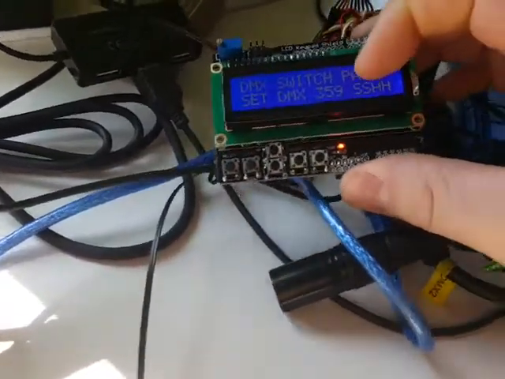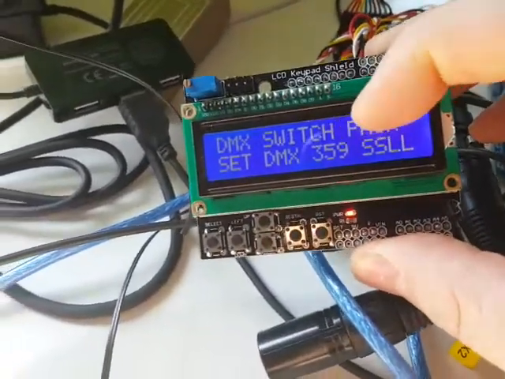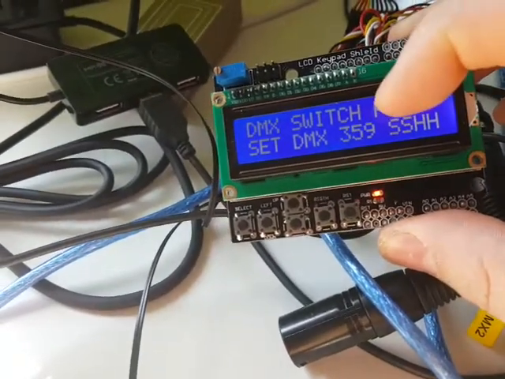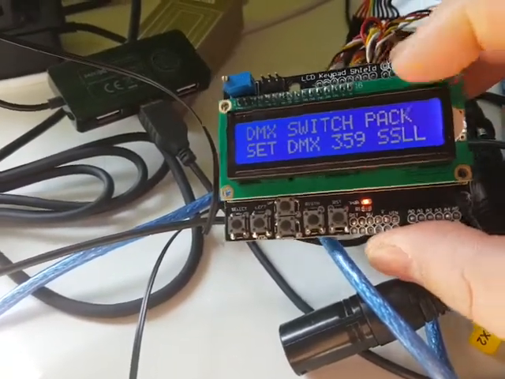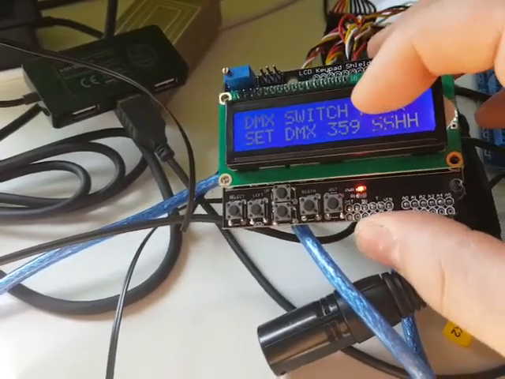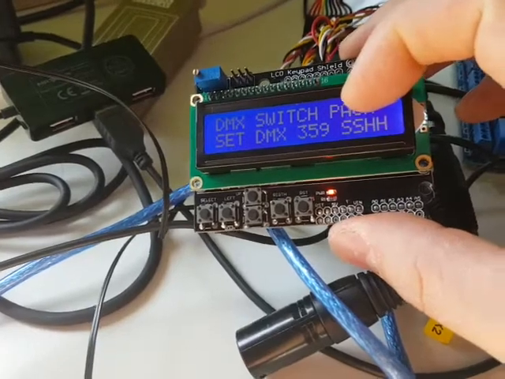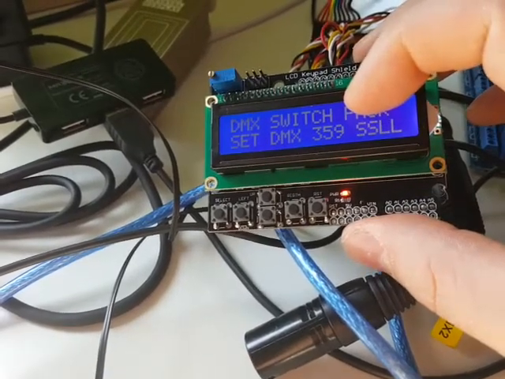And here I have SHLL. The first 2 are about my first 2 DMX channels. S from stop is a value somewhere in the middle, L from low, and H from high.